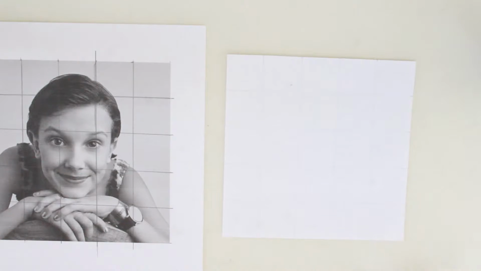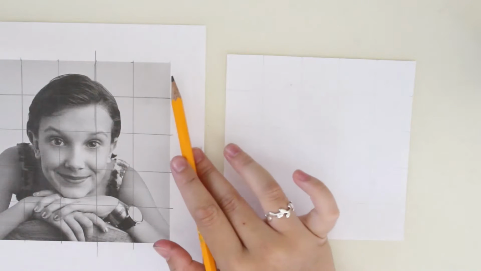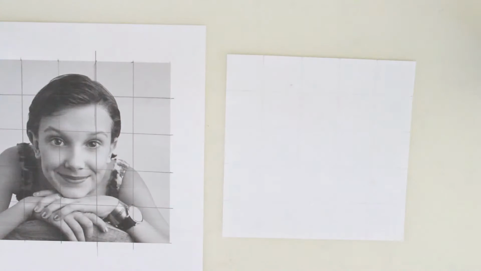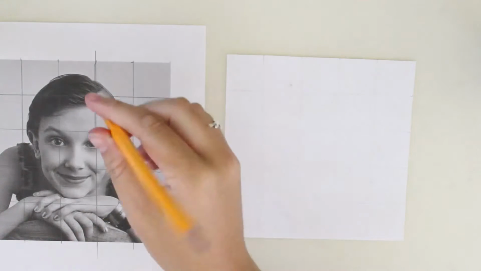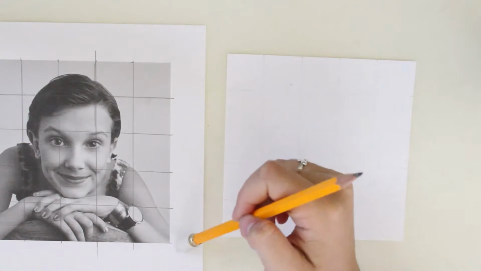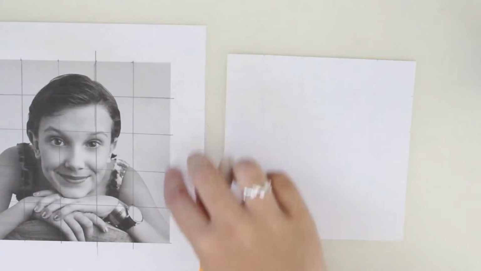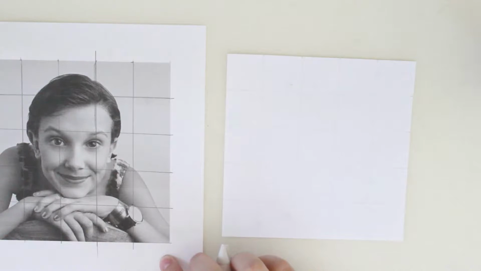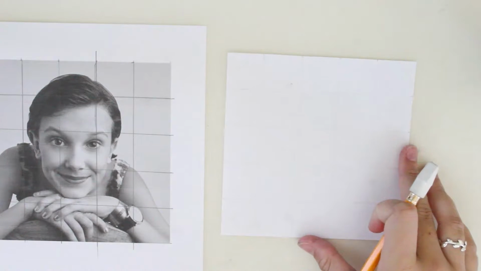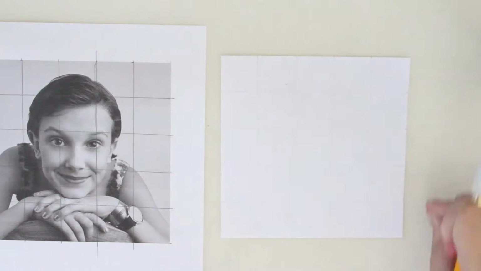The tricky part in this is the setup. As you can see, I've already drawn a grid over this picture. So this picture was helpful because it was 5 by 5, or it was a square image, and I made it exactly 5 by 5 before I printed it. So that helps when you are transferring to another paper that you can make the exact same.